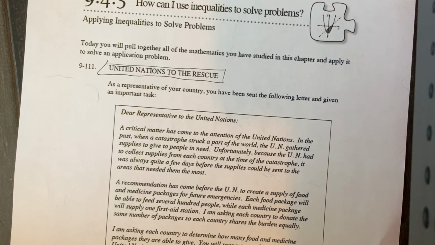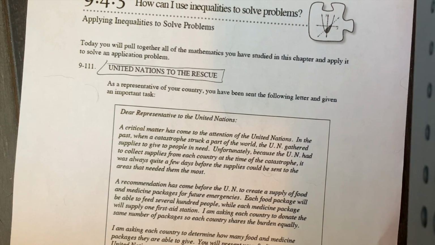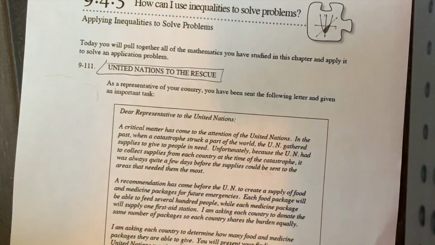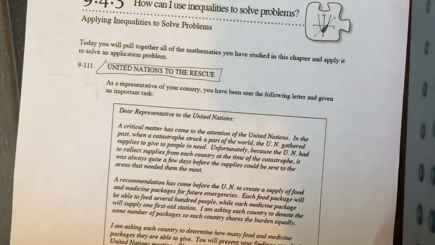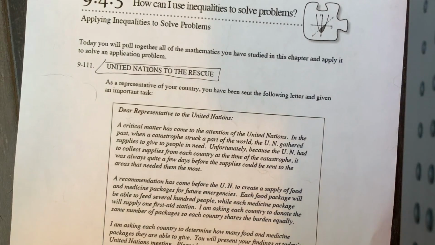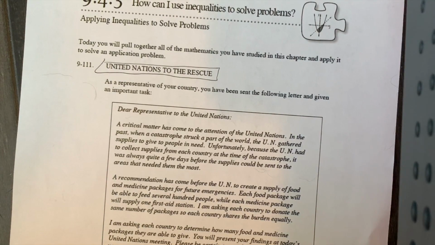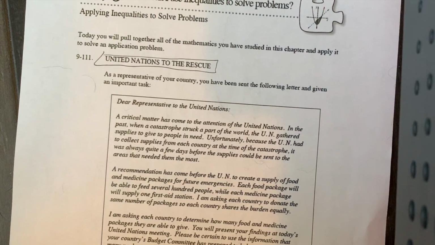A recommendation has come before the UN to create a supply of food and medicine packages for future emergencies. And wow, is that ever relevant right now? How can we plan? We get these supplies, get these resources, get them in place so that we can actually distribute them when it is possible later. Each food package will be able to feed several hundred people, while each medicine package will supply 1 first aid station. I'm asking each country to donate the same number of packages so each country shares the burden equally.